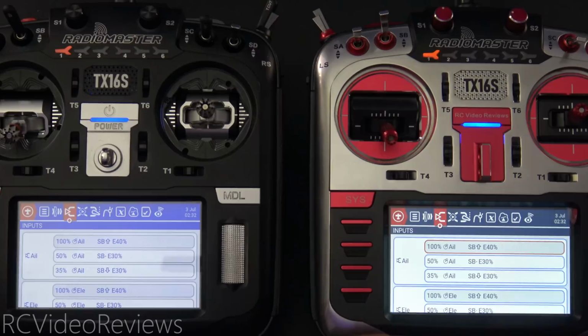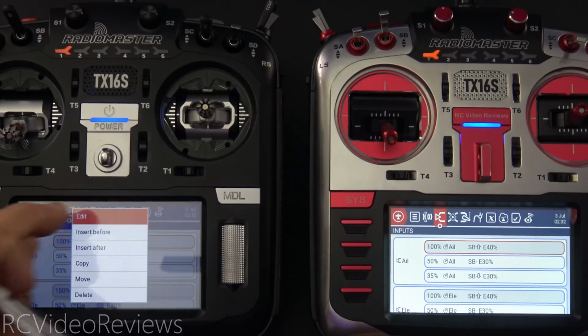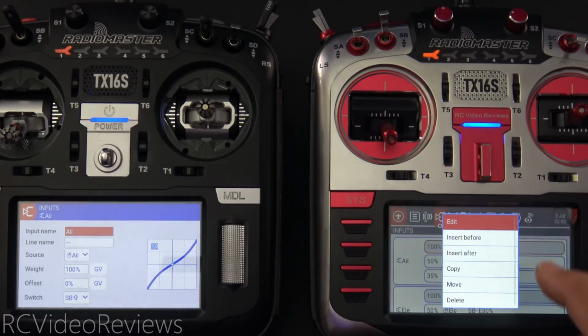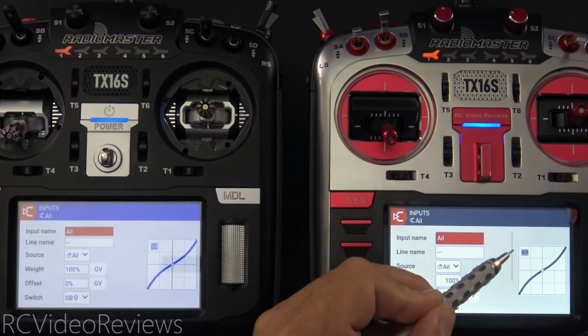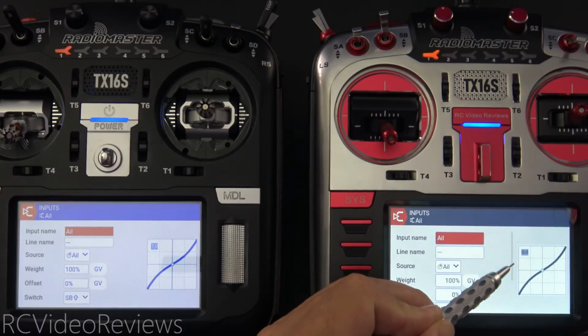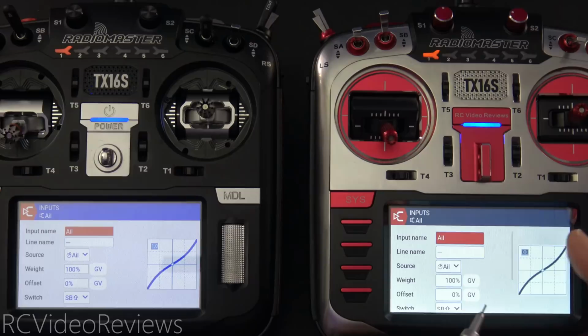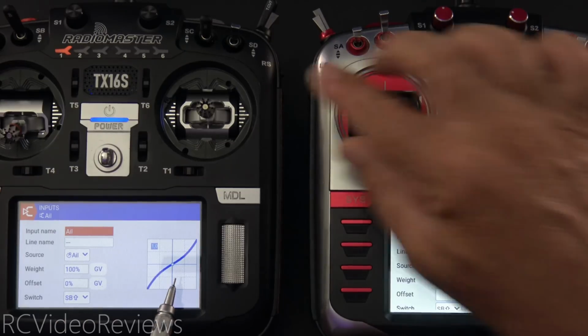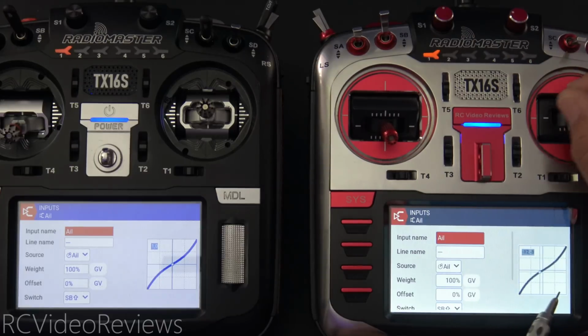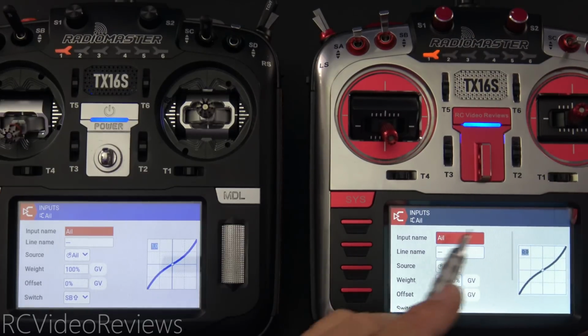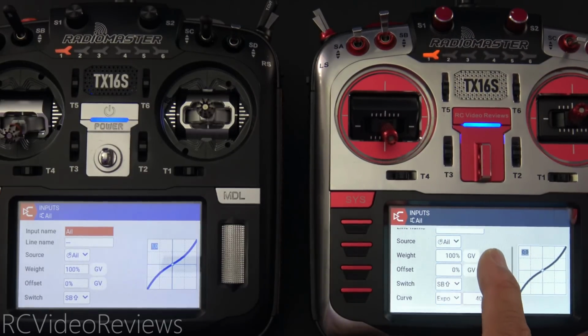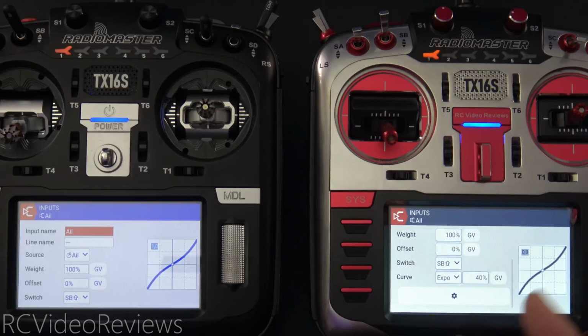All right, next up are inputs. We'll go ahead and edit one of the inputs on both. I'll click edit here and here. And the first thing I noticed on 2.9 is they added a scroll bar between the input controls and the graph. So the graph is still the same. It seems to be functionally the same, but you see there's a little scroll bar now. So if I scroll down, I see that I have more controls.